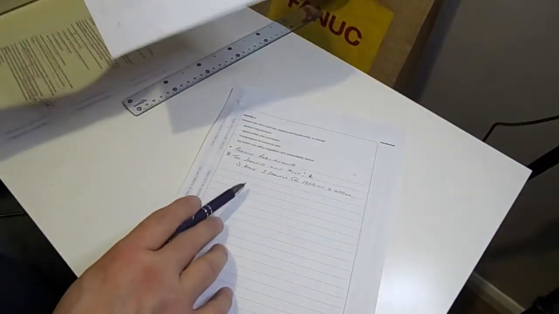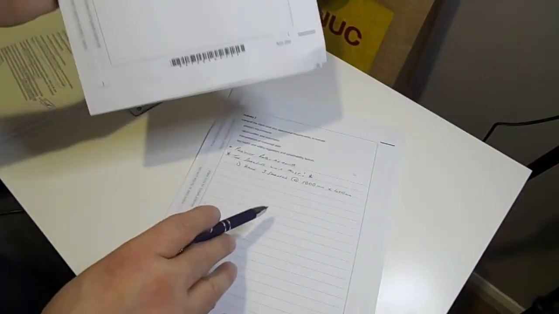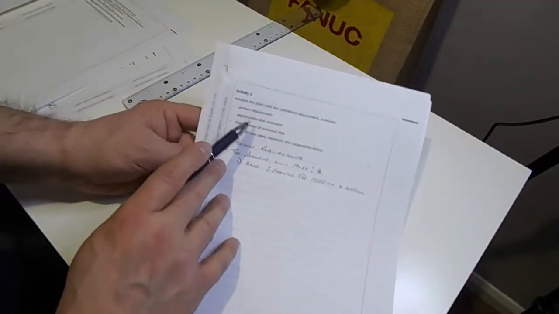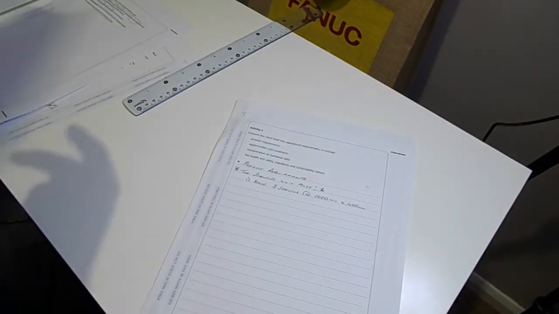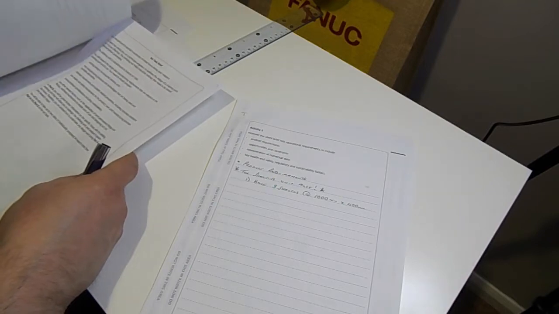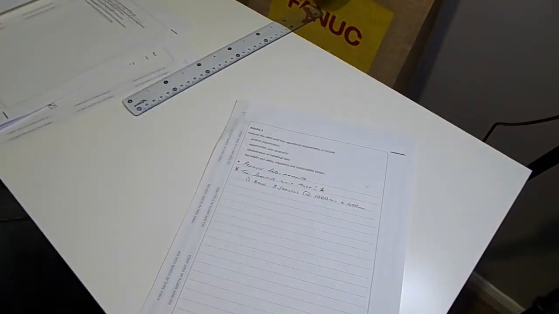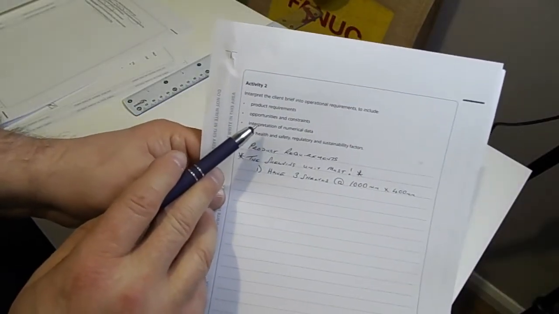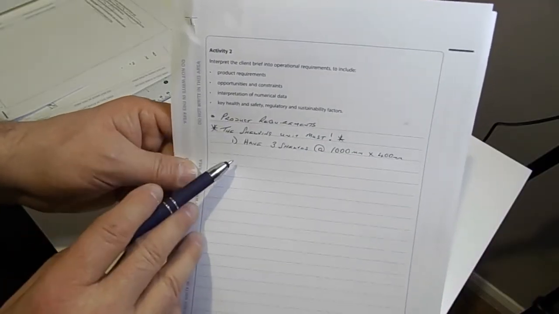Basically, you can expand that list that was started there to include as much information as we have here. I'm not going to write it all down on here. You're going to do that yourself. Opportunities and constraints that you see here. You may not have any ideas at the moment. Just leave a space for it and then come back to it.